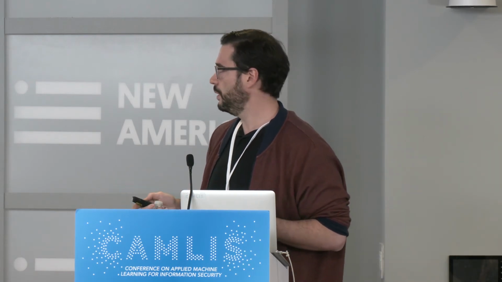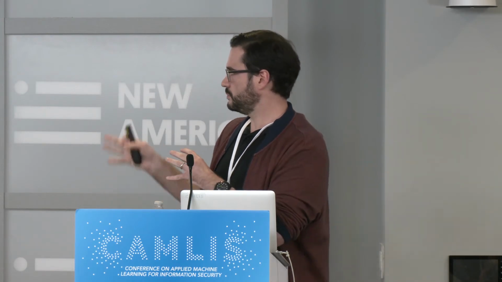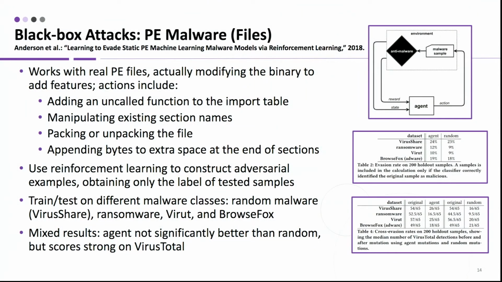And then one other paper that I really want to highlight, because it's kind of one of the crux of the talk, is this one by Anderson from 2018 that David had actually mentioned, where they work with real PE files and they modify the binary to add additional features, things like adding an uncalled function, manipulating section names, packing or unpacking, appending bytes, things like that.